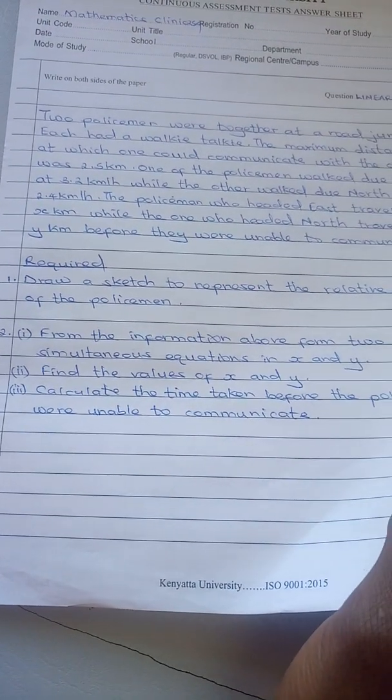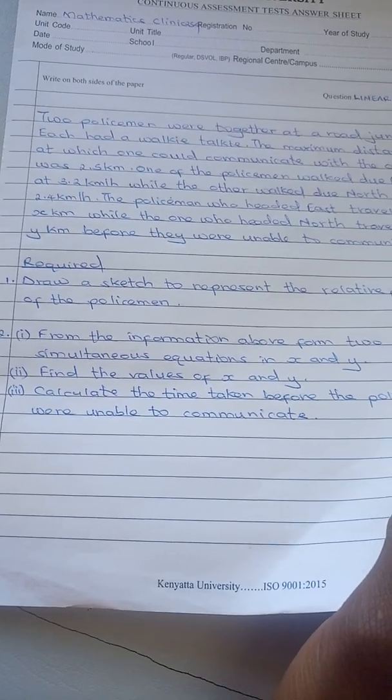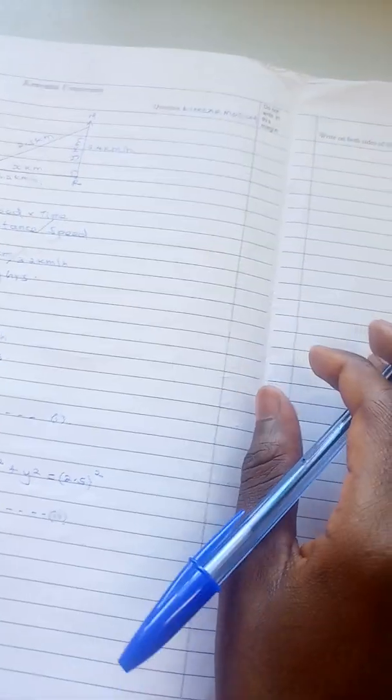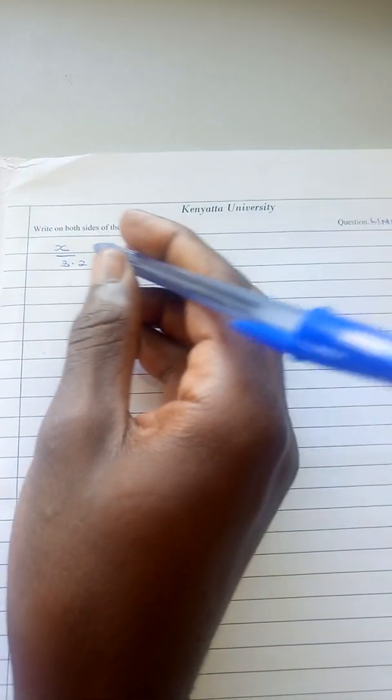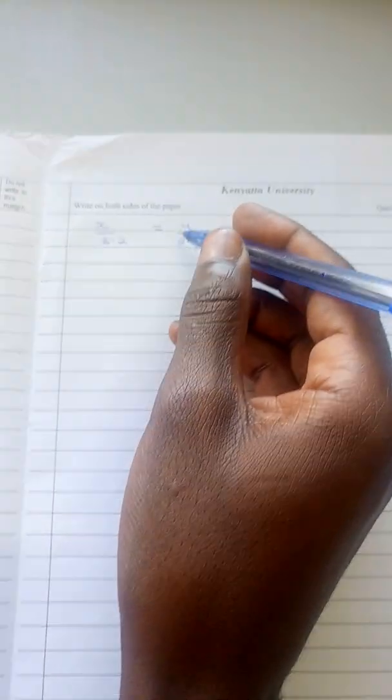The second part, find the values of x and y. So I have our two equations here. We shall calculate the values of x and y. We say x over 3.2 was equivalent to y over 2.4. That was the first equation. So we make some modifications of the first equation. Let's do a cross multiplication. So 2.4x was equivalent to 3.2y.